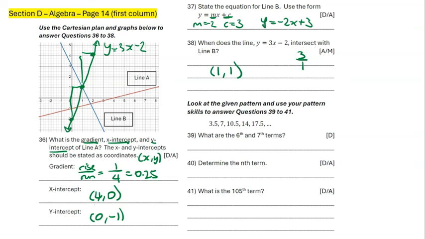And you do need some working, and that's why I've drawn it on the graph to make sure I can show and demonstrate some working. And as I said, you could have done it algebraically, but that would have been a lot harder for the same effort. So look at the given pattern and answer your questions from 39 to 41.